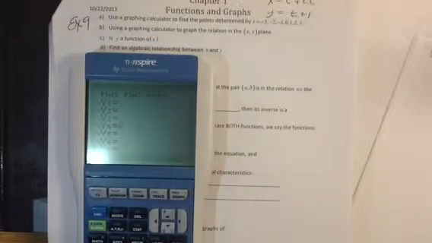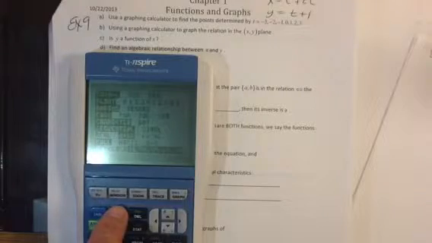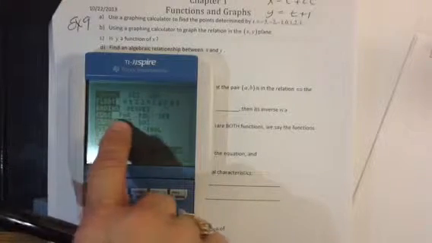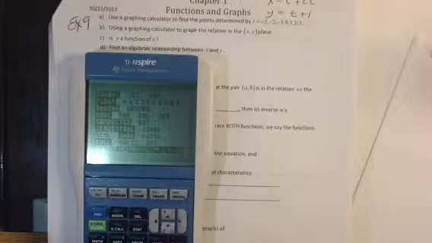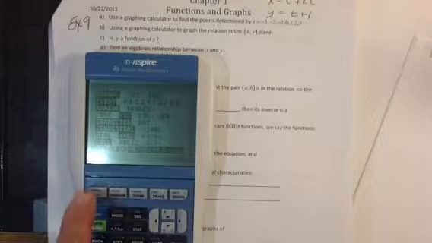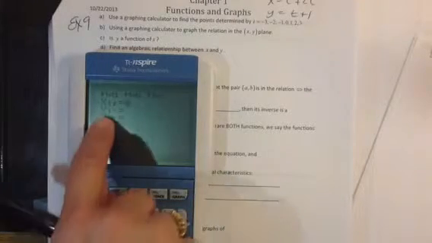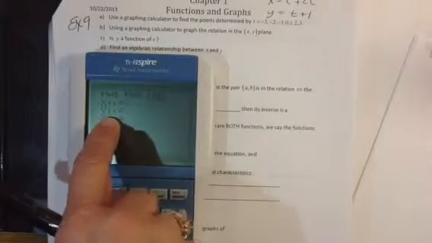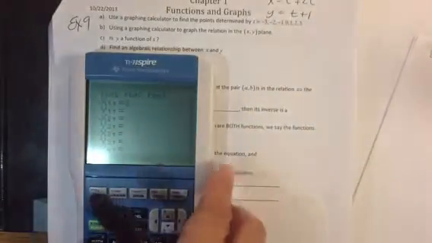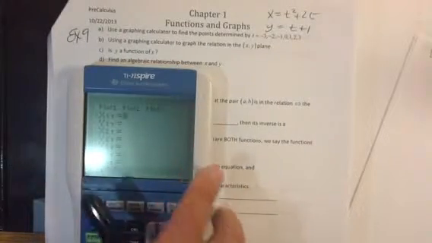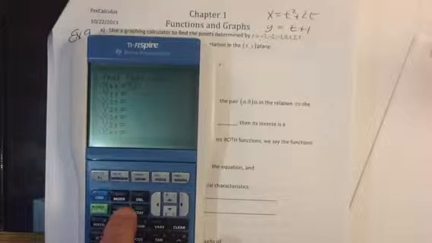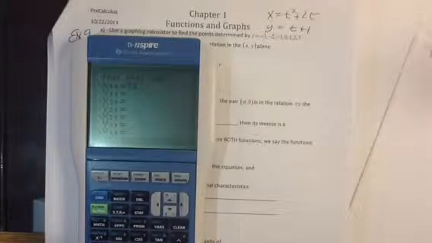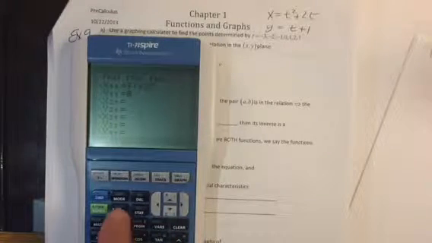Now what we've got to do is put this in parametric mode. So let's go to mode. Do you see function, parametric? I have to scroll down, move over to the right one, hit enter. Now when I go to y equals, notice I see x and y with t's. So I need to put in this equation. I press where the x button was and I get a t now: t squared plus 2t.